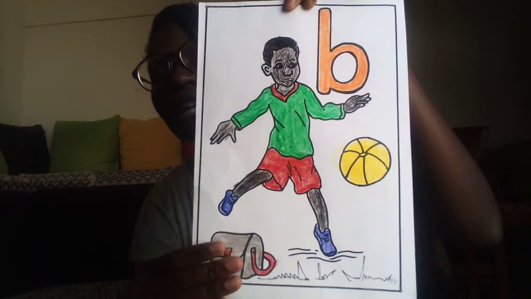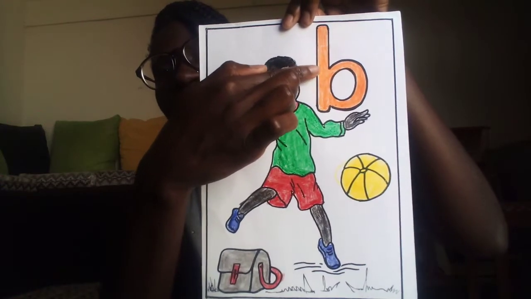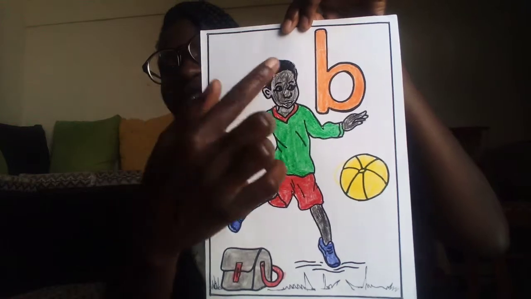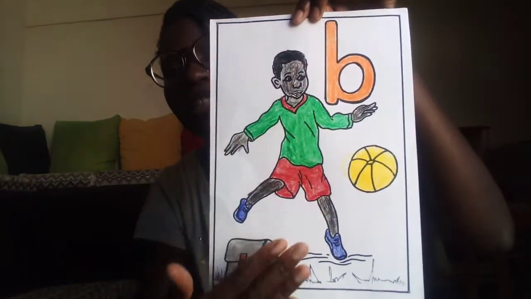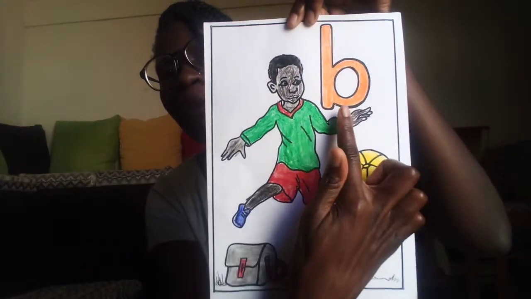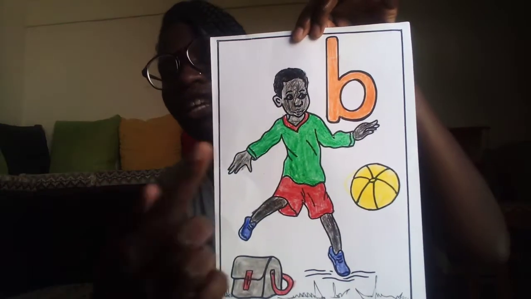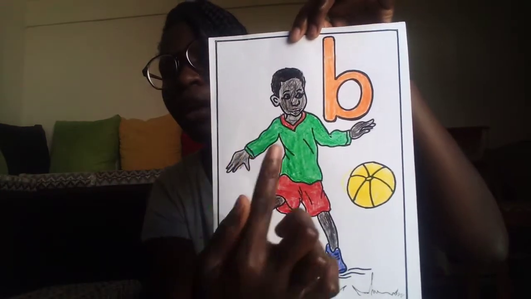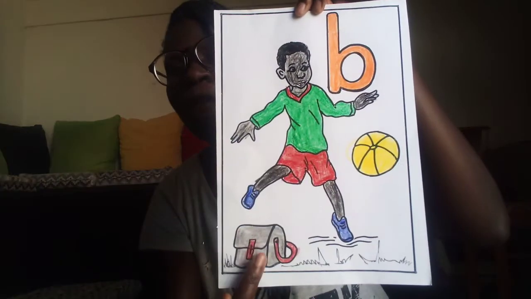So if you want to introduce lowercase letter sounds to a child, they don't just have to know it's B for boy only, but you can make an activity paper like this so that they have different vocabulary for B. So when you ask them what B is for, they are able to say B for boy, B for ball, and B for bag.